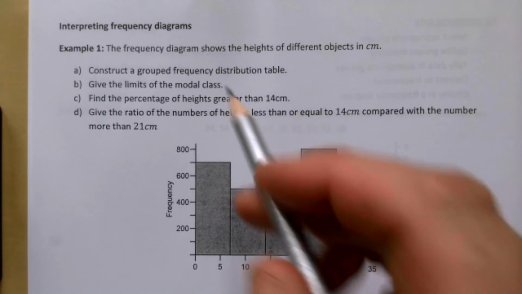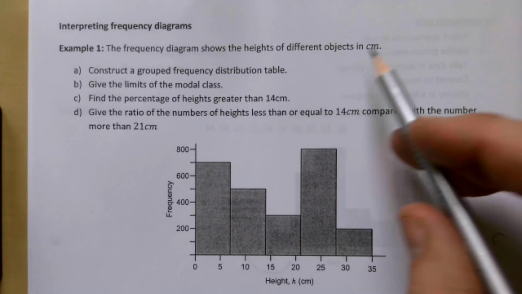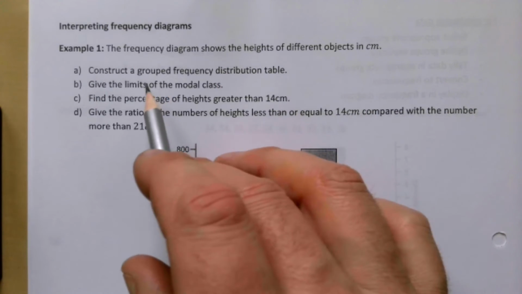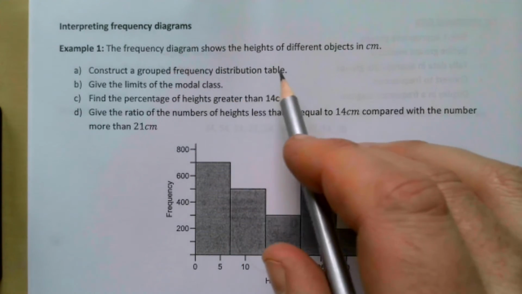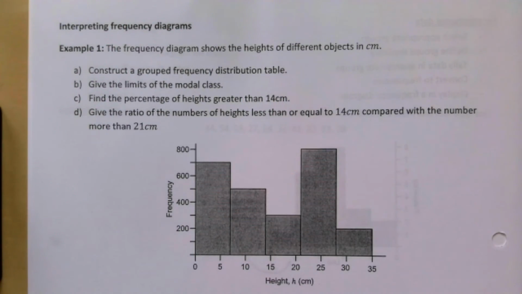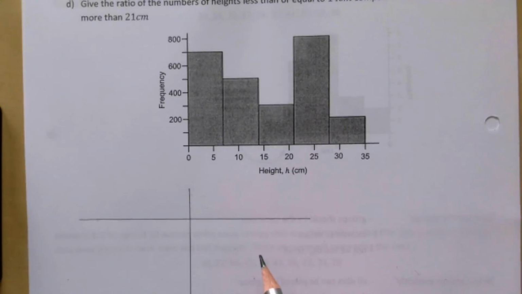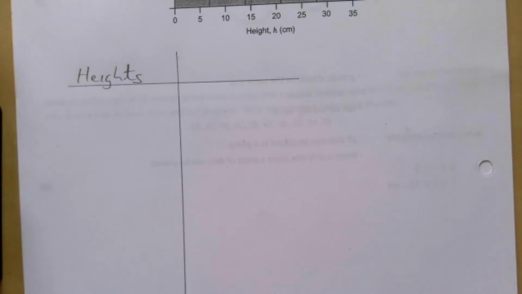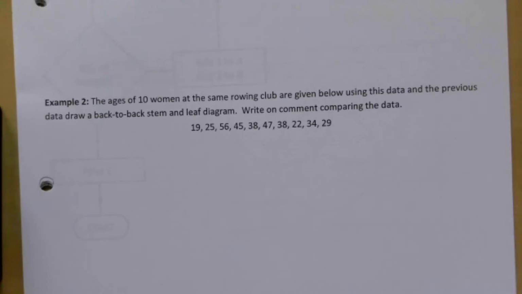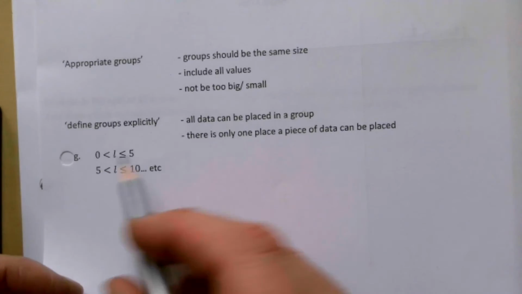Okay, so the frequency diagram below shows the heights of different objects in centimetres. Construct a group frequency distribution table. Give the limits of the modal class. So I've set it up here. Make sure you're using your ruler, obviously, and we're going to go with heights. If we set it up in something similar to this, 0 to 5, 5 to 10.